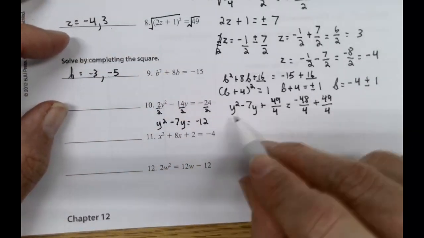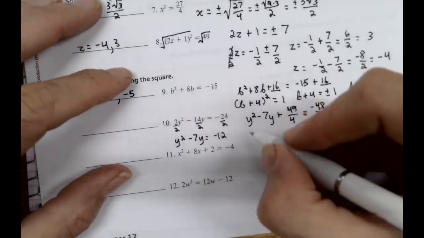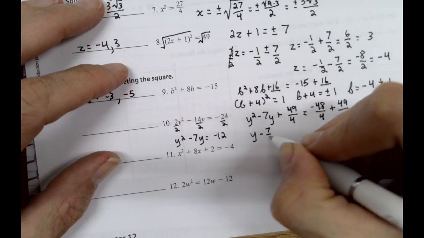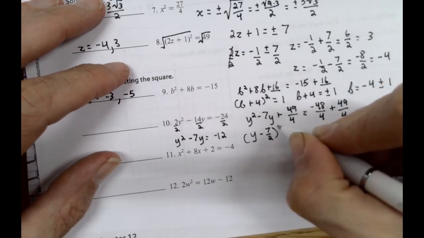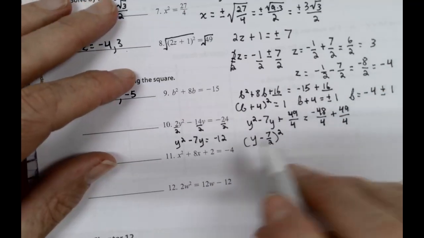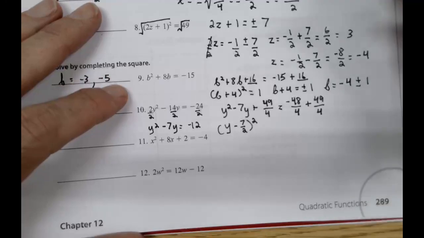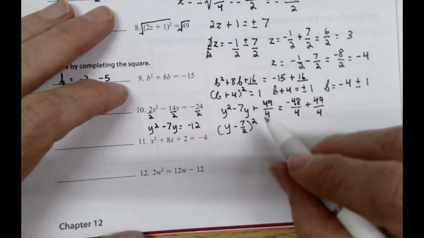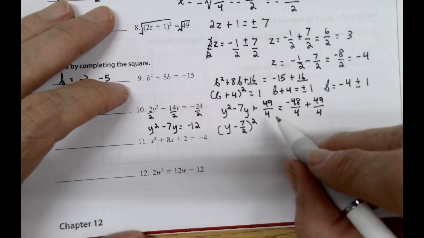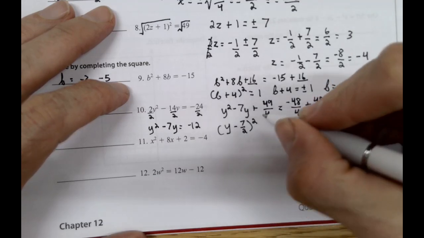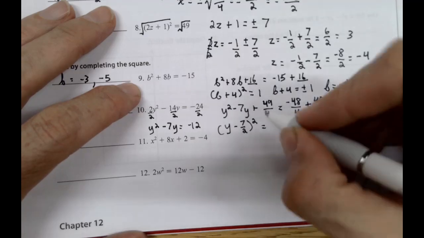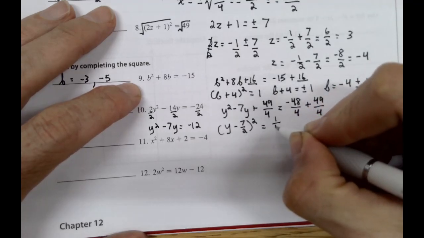Okay, so this is a perfect square now. This would be y minus 7 over 2 squared. I'm really running out of room here. I thought I would be able to do this, but it looks like maybe I won't. Equals 1 over 4, because that's negative 48 over 4 plus 49 over 4, so it's 1/4.